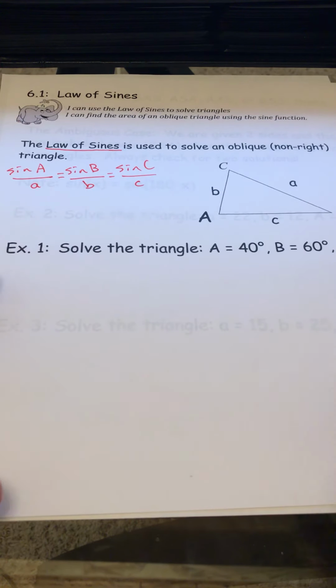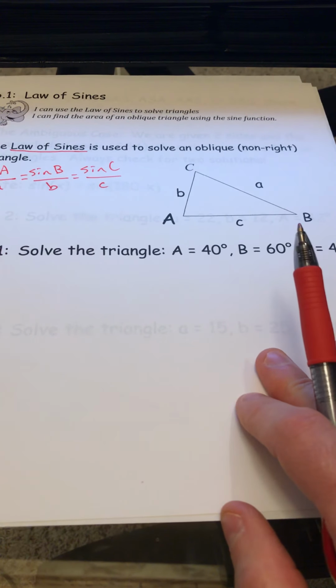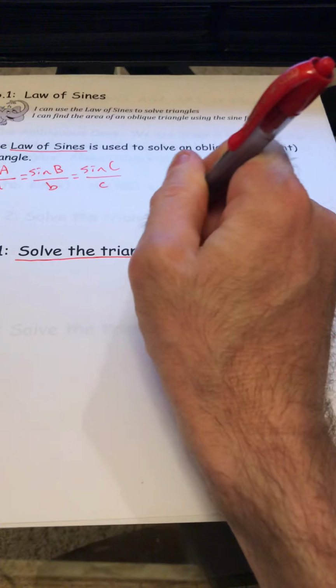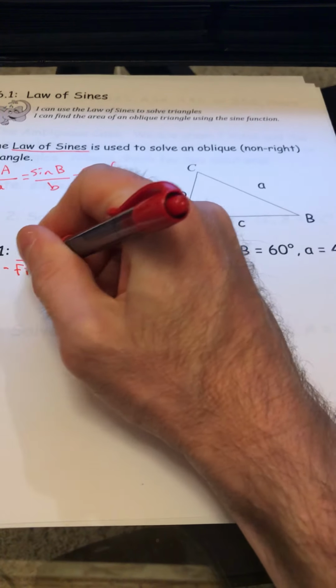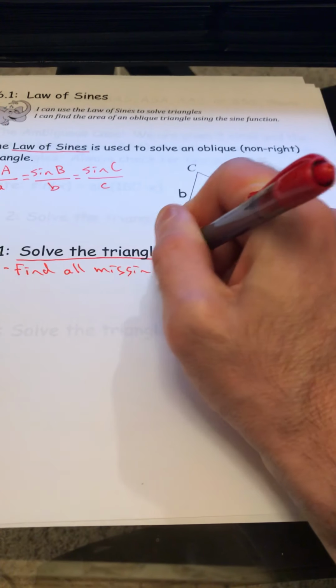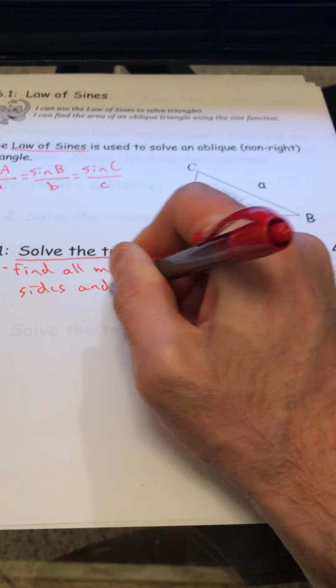So, to get started, first off, our directions here. For example 1, solve the triangle if A is 40 degrees, B is 60 degrees, and side A is 4. Well, when you see the directions solve the triangle, what that means is to find all missing sides and angles.